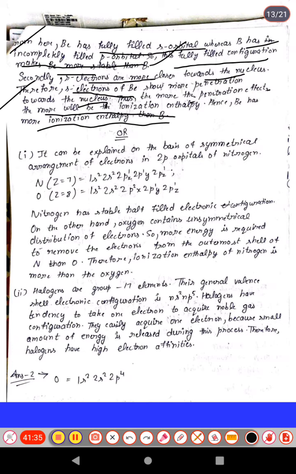Nitrogen and oxygen: the ionization enthalpy of nitrogen is more than that of oxygen, and it can be explained on the basis of a symmetrical arrangement, that is, the electronic configuration. In case of nitrogen, atomic number 7, the electronic configuration is 1s2 2s2 2px1 2py1 2pz1, means 2p3 orbital, and all are half filled orbitals which are stable.